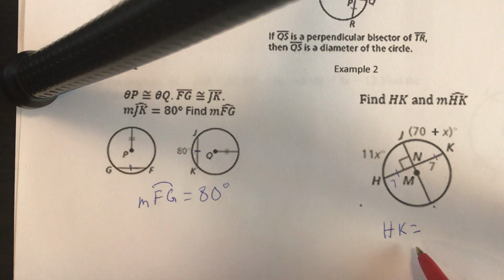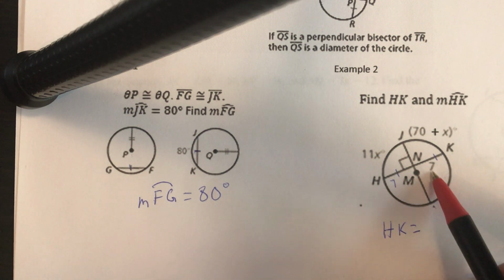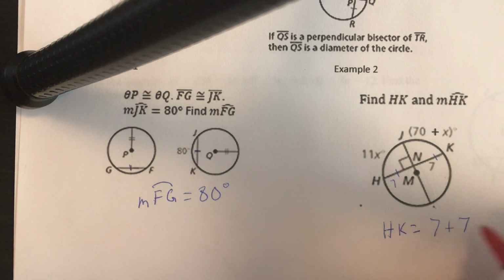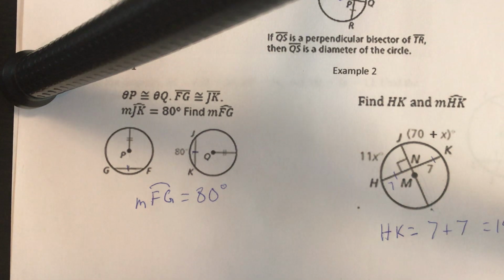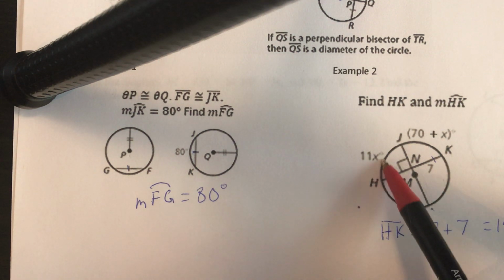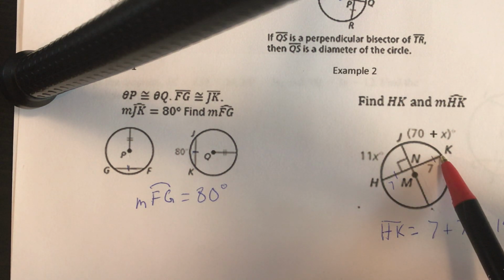So if we know HK is the whole distance, then we know this is 7, this is 7. We'll do 7 plus 7, which is 14. Okay? So we can say HK is 7 plus 7. So then it's also asking us for the arc measurement of HK.